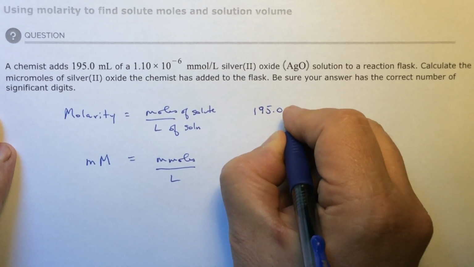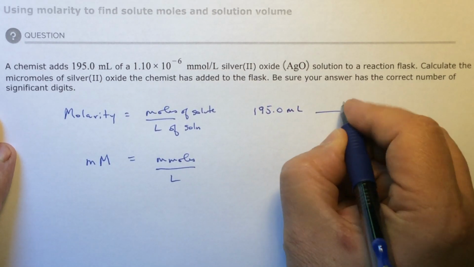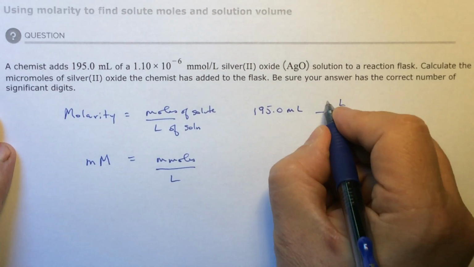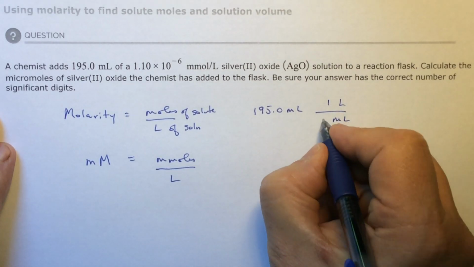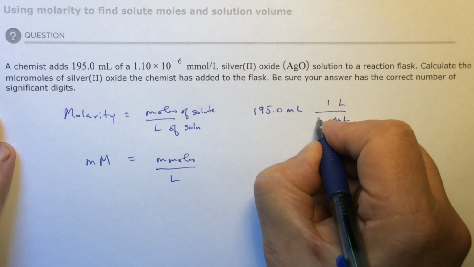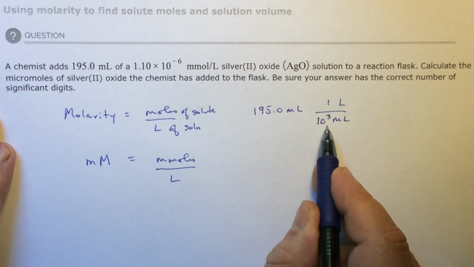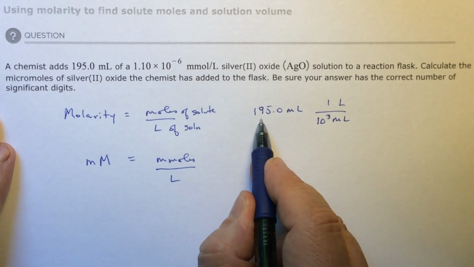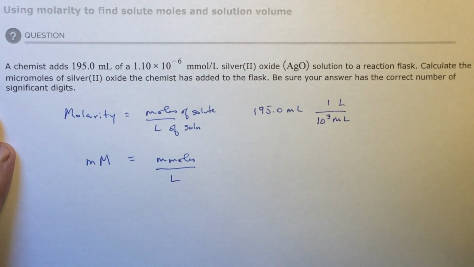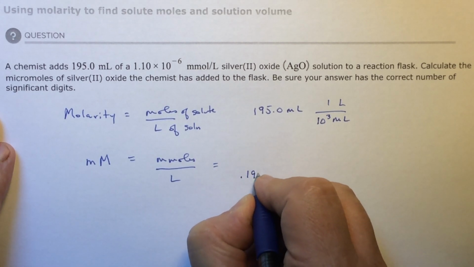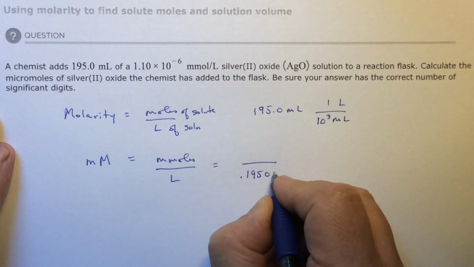195.0 milliliters is how many liters? So how many milliliters are in a liter? A liter's bigger, so it's 1, and milliliters is 1,000. So that's 10 to the 3. So that's 3 decimals. So 1, 2, 3. It's going to be 0.195. It says 0.195 on the bottom, liters.